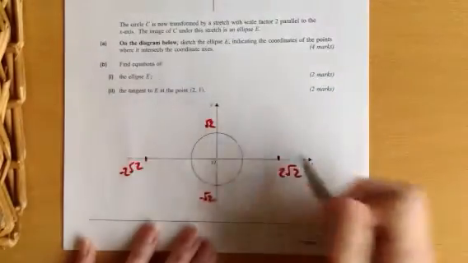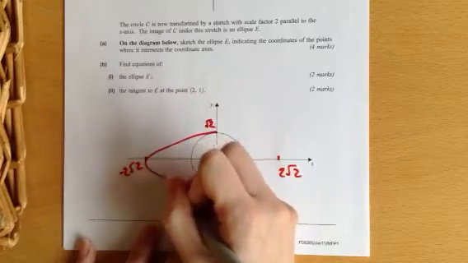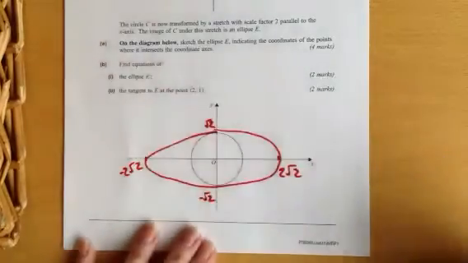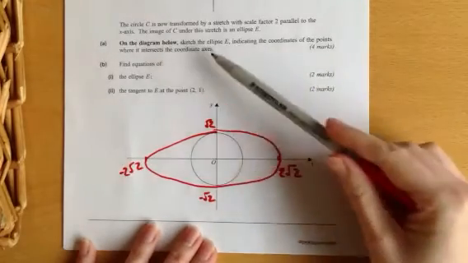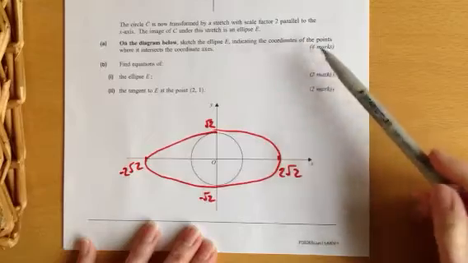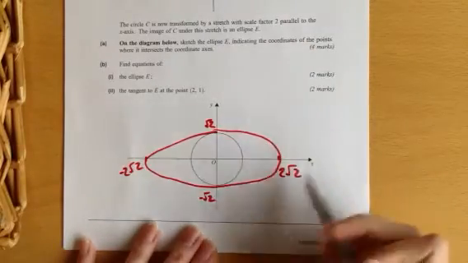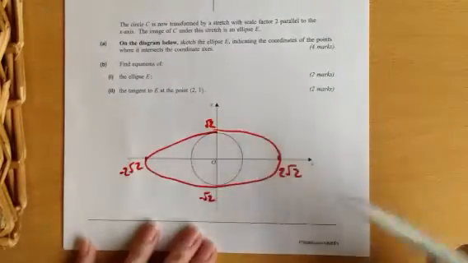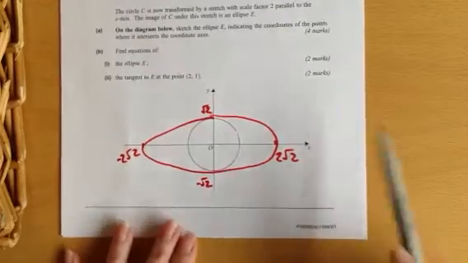Then we just need to figure out how we're going to sketch our ellipse in. It's going to look a little bit like an eye. Excuse my dodgy drawing. That will do. So that's our sketching the ellipse, indicating the coordinates of the points where it intersects the axis. So we've got all 4 points there, and while it might not be the best drawing in the world, it shows that it's an ellipse and we cover our points, so we're happy. And that's worth 4 marks.